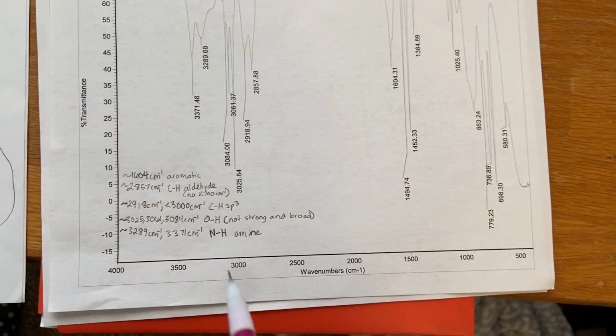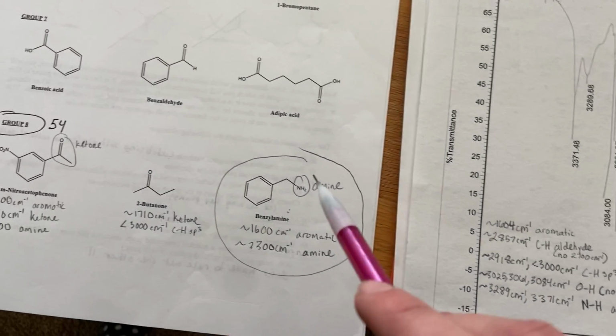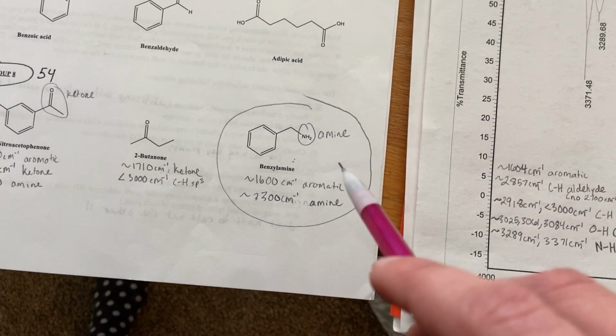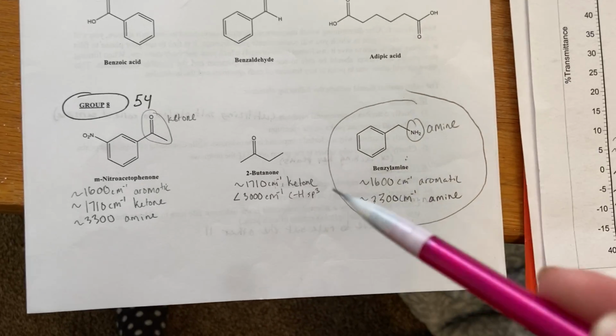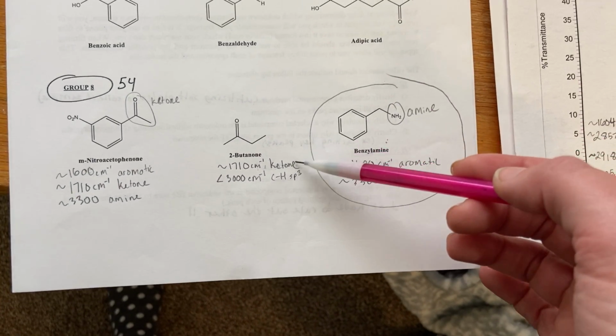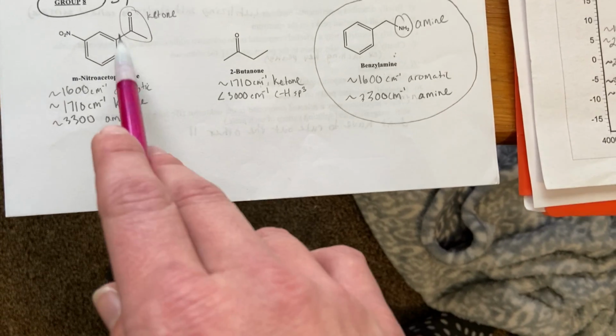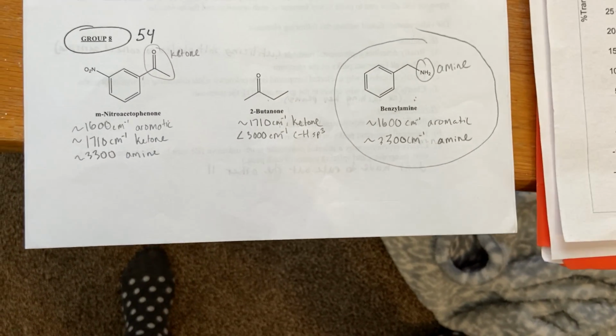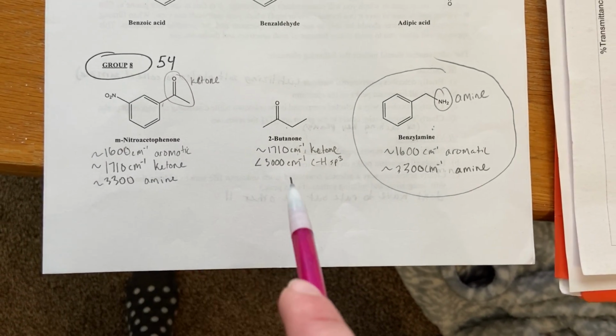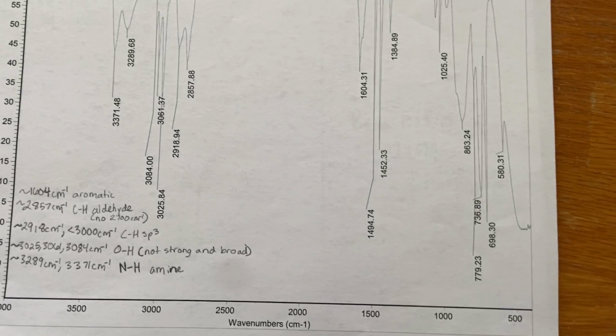And that would make sense because all of these peaks would show up for the benzylamine molecule. It would not be these other two molecules because these other two have a ketone in them, which means that there would be a peak at around 1710, and you cannot see a peak around 1710.